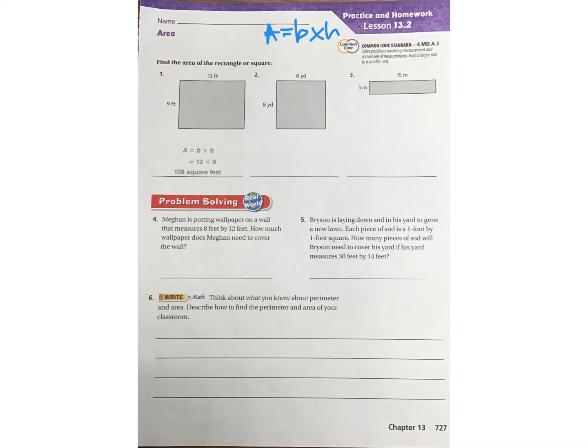Go ahead and write the formula for that at the top of your paper. A equals B times H. Base times height. The base is the bottom, and the height is the height, how high it goes, right? That's a good way to think about it.